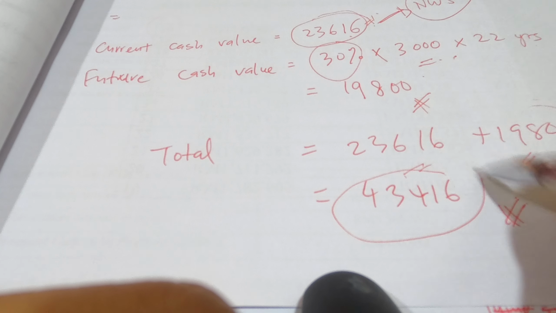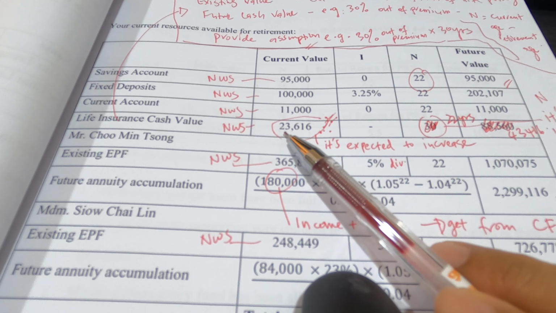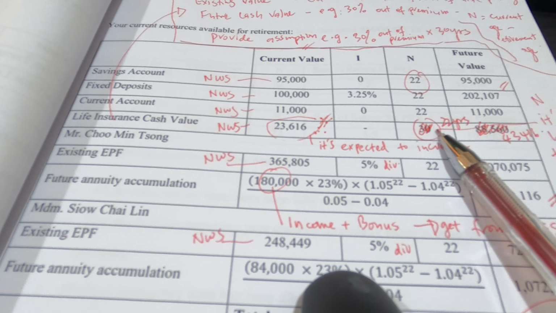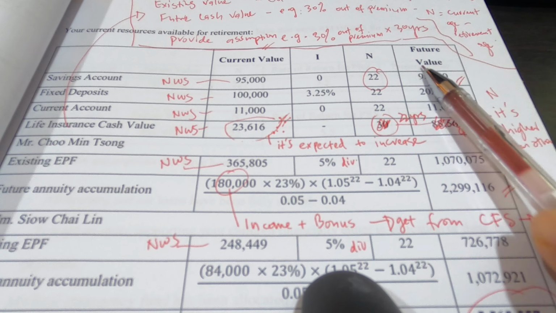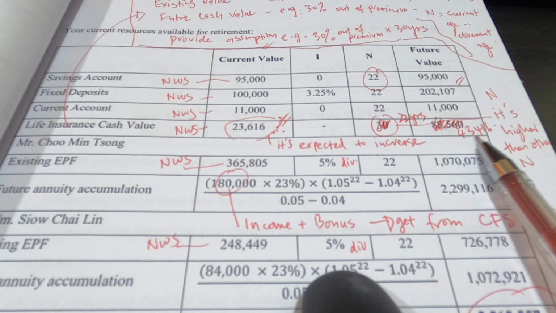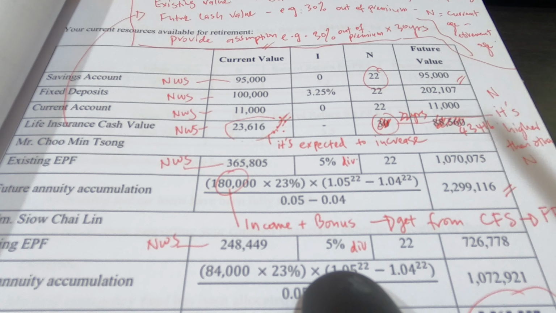As in the calculation, the current life insurance cash value is 23,616, over 22 years, and the future value is 43,416. This is how we calculate our life insurance cash value with the assumption that the cash value is 30% out of the premium, and it is a must.